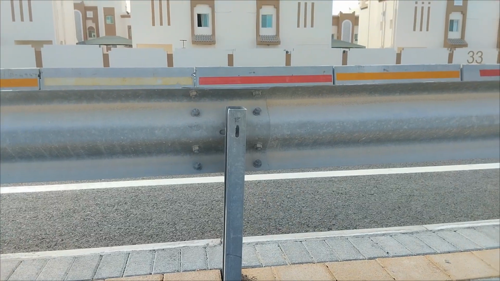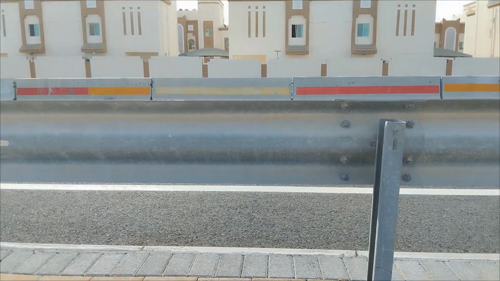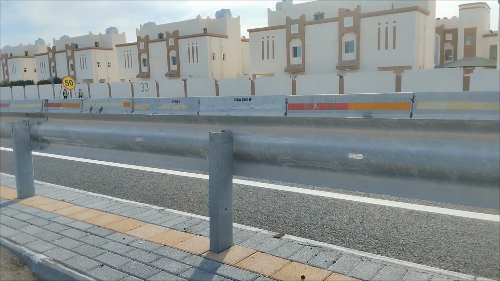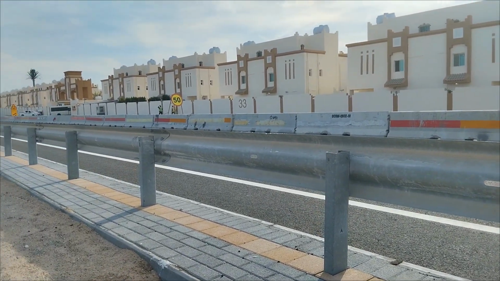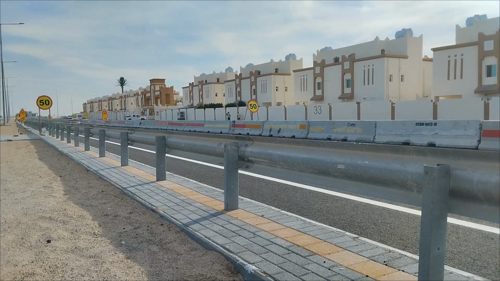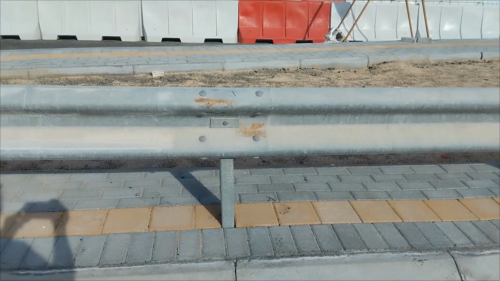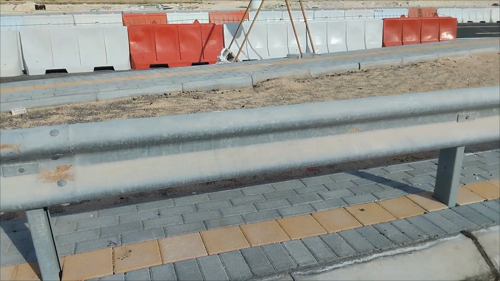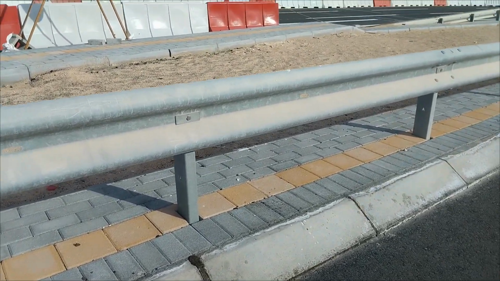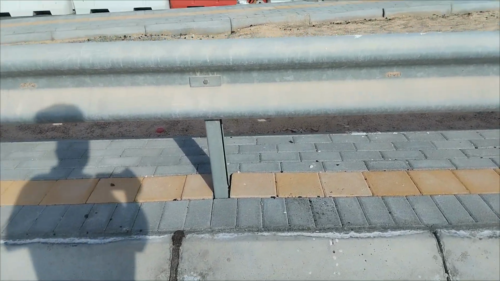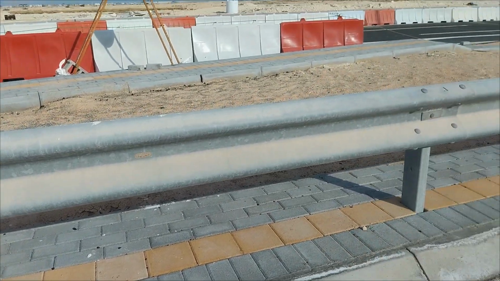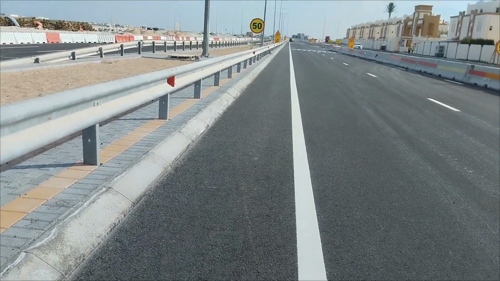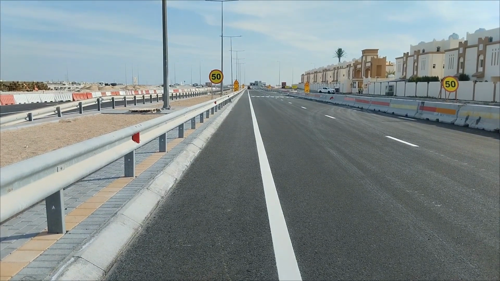As you can see here, at 2 meter distance one post, and in the last 2 meters another post, the guardrail is fixed, and the middle part is the intermediate part of the guardrail. This is the external side of the guardrail, as you can see here. The alignment of the guardrail should be proper as per the approved shop drawing. As you can see here, it's looking very beautiful.